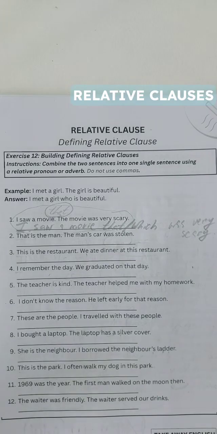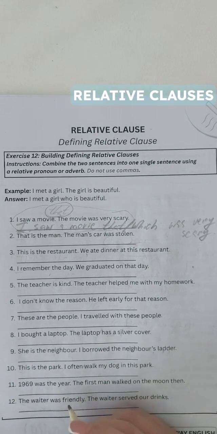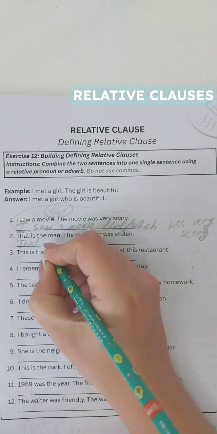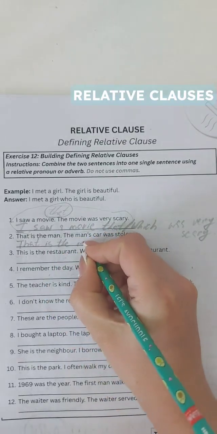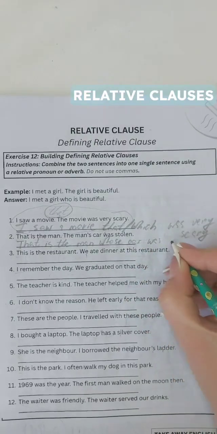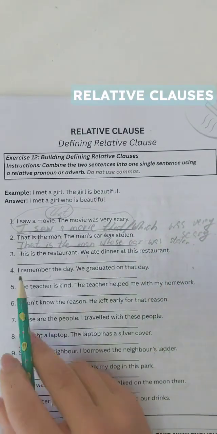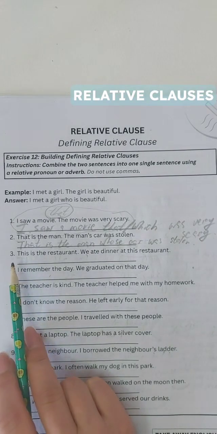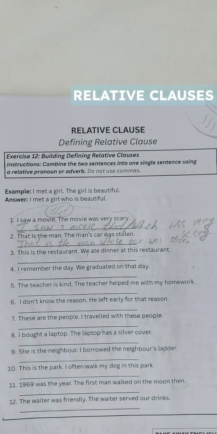You're very welcome. Excellent. That is the man whose car was stolen. Number 3, this is the restaurant. We ate dinner at this restaurant.